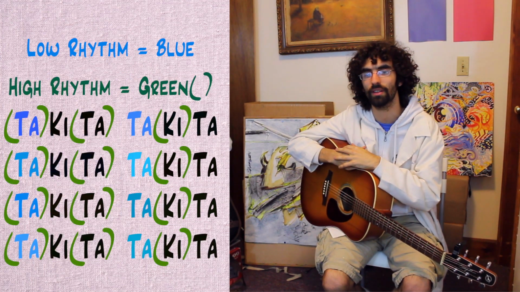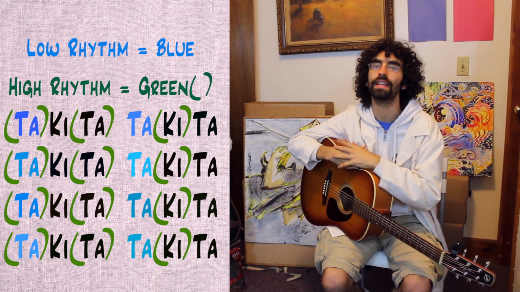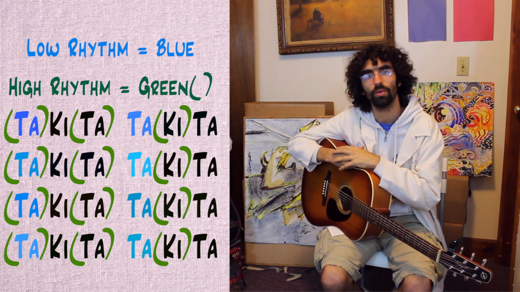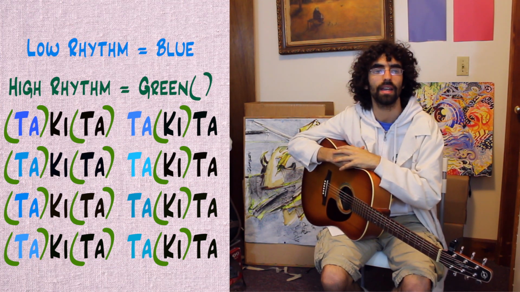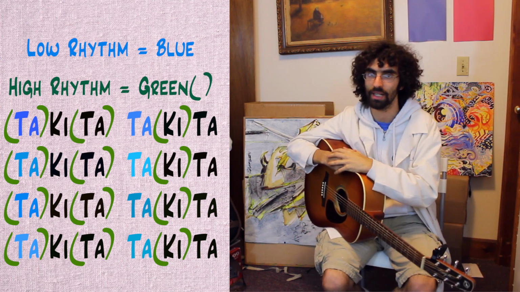Since each syllable on the grid is equal to 1/16 note, that means eighth notes will occur every 2/16 notes. So we're going to put a parentheses around every other syllable on this grid, just like this.